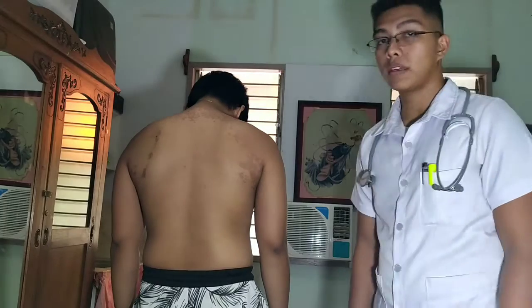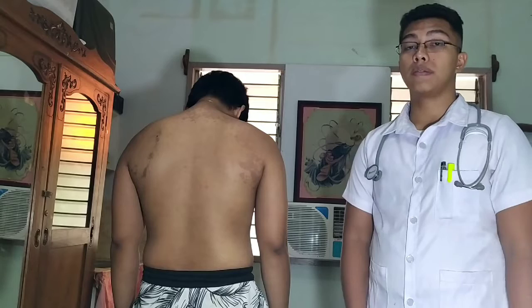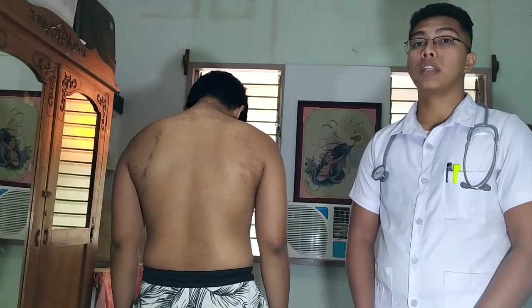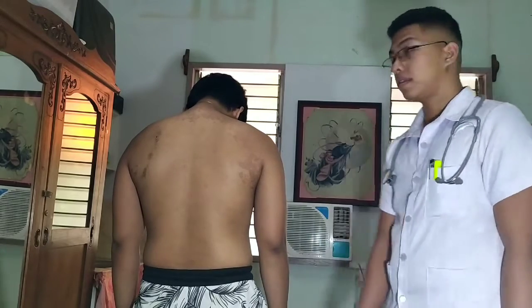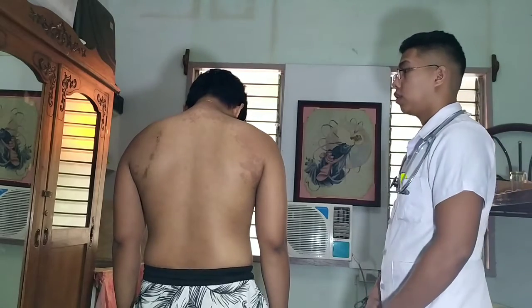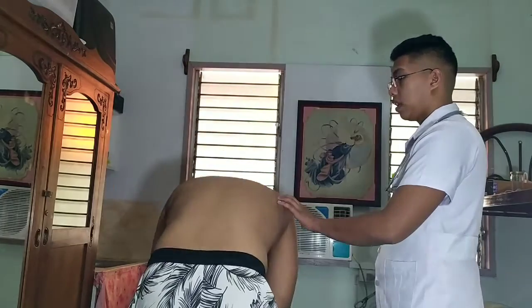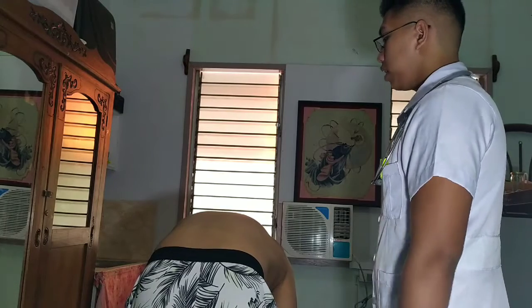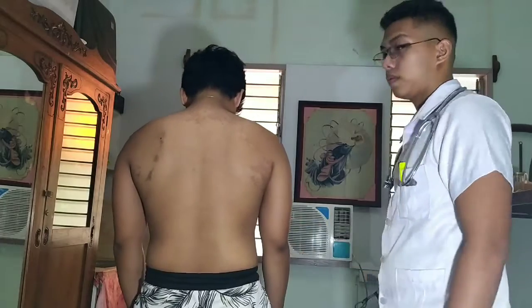So next will be assessing for lateral deviation of spine. So ask your clients to bend forward at the waistline and observe from behind. So, sir, can you bend forward for about like waistline? Okay. So I'm just looking for any deviation and abnormal curvature. So can you stand back? Okay, thank you.